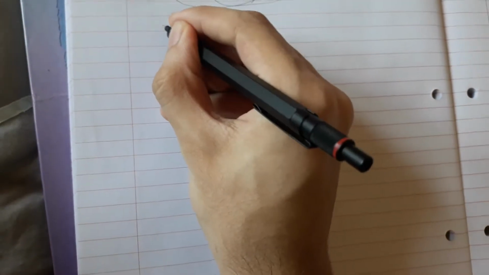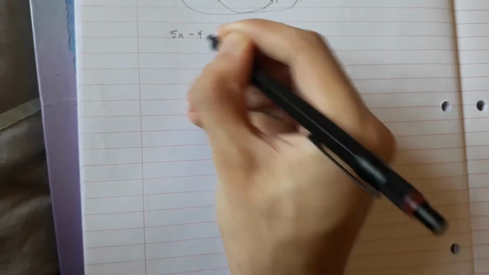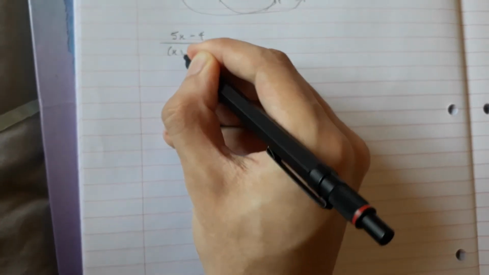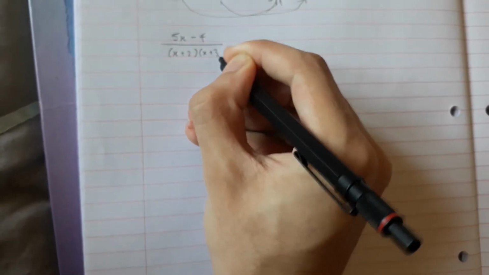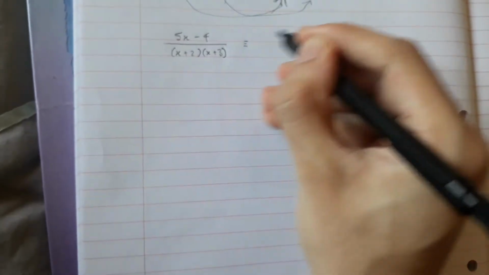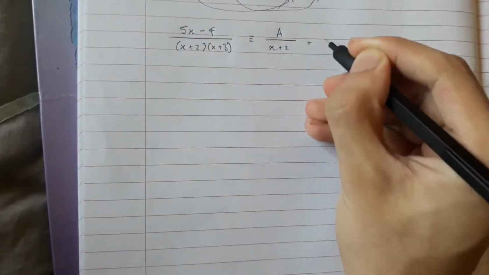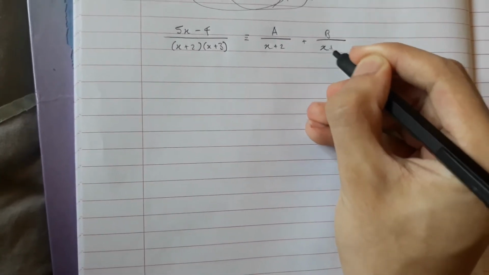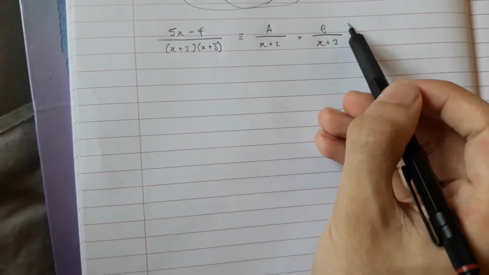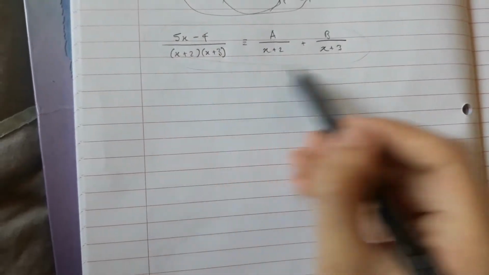The way they usually teach this topic is they start off with a really simple case, something like this. And then they say that this can be expressed in this sort of form. And that's fine. That's pretty easy. But that's only because this is a pretty special case.